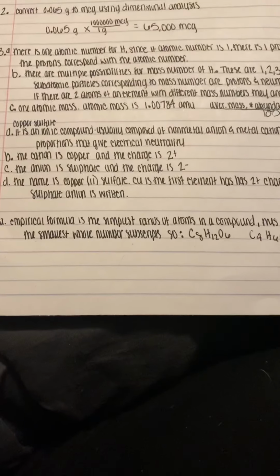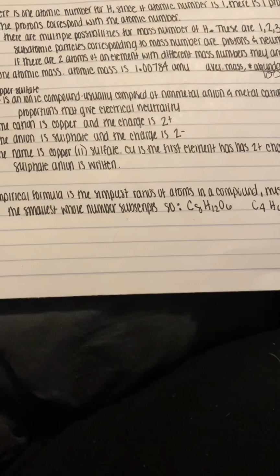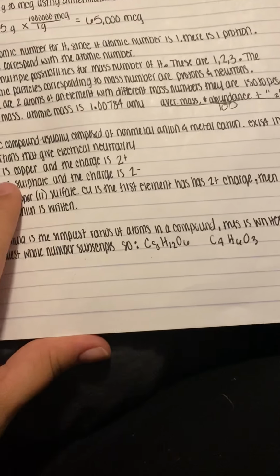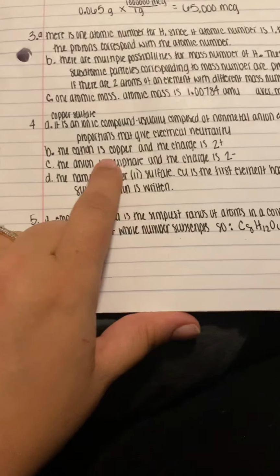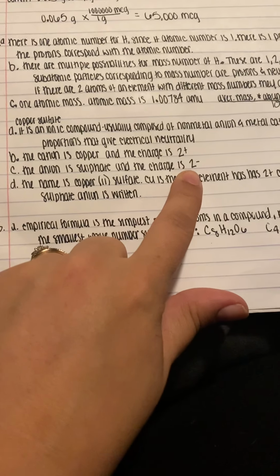For number 4, it's about copper sulfate. That is an ionic compound. Ionic compounds are usually composed of a non-metal anion and a metal cation. It exists in proportions that would give it electrical neutrality. So in the copper sulfate, the cation is copper, and the charge of it is 2+. The anion of it is the sulfate. The charge of that is 2-.